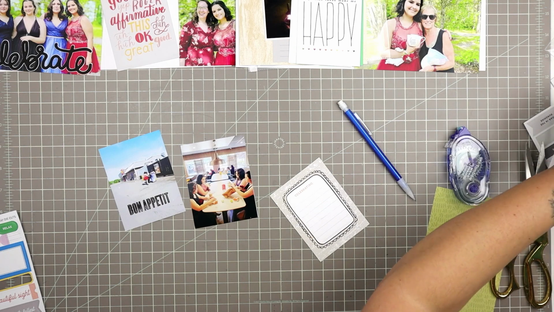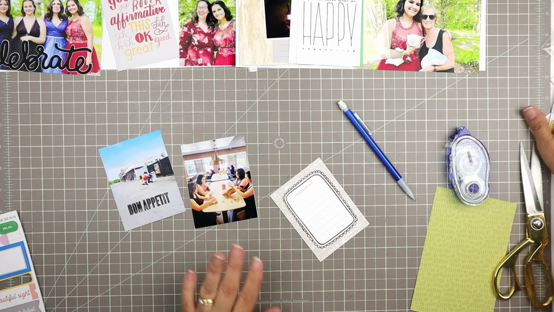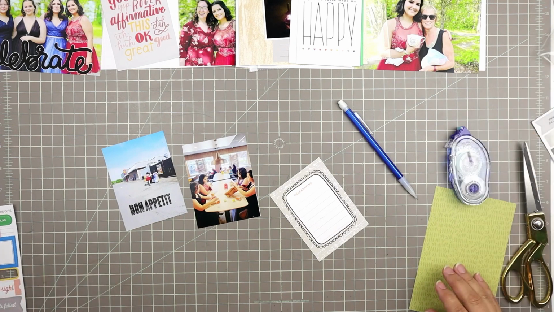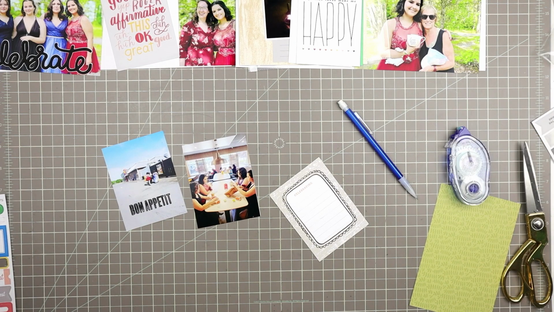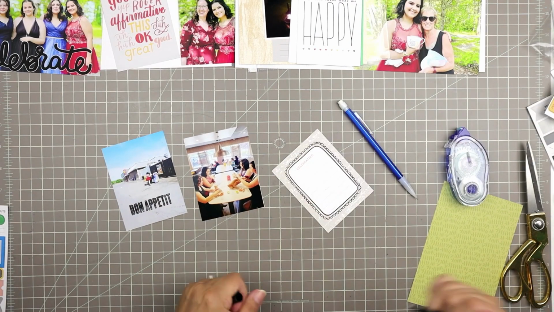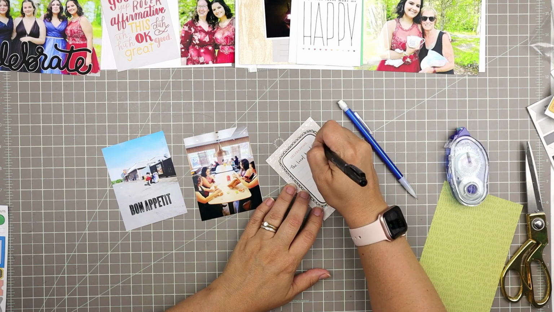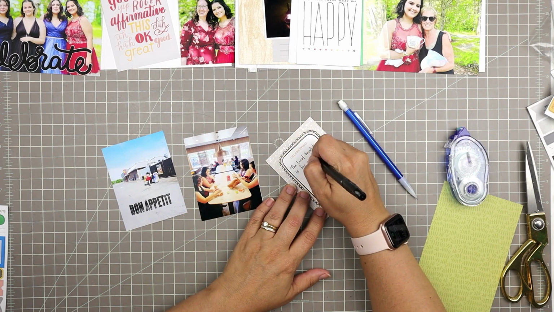I just use my Hot Off the Press journaling template to write out some lines using my pencil, and I'll go back and erase them. I'm looking for my journaling pen and I can't find it anywhere. I put it in the wrong little cubby. Look at me. It took me a long time to find it, but there it is. And I use a Sharpie pen for my journaling most of the time.